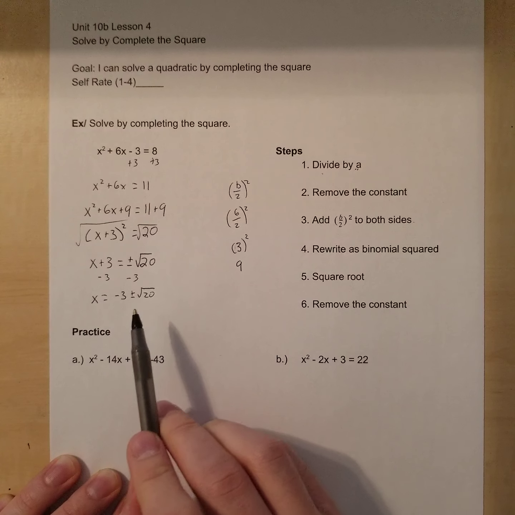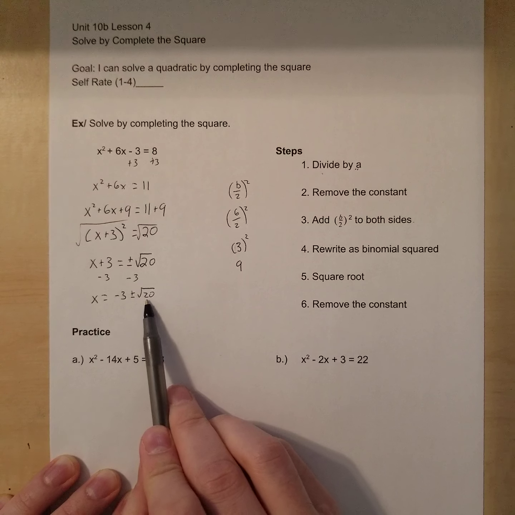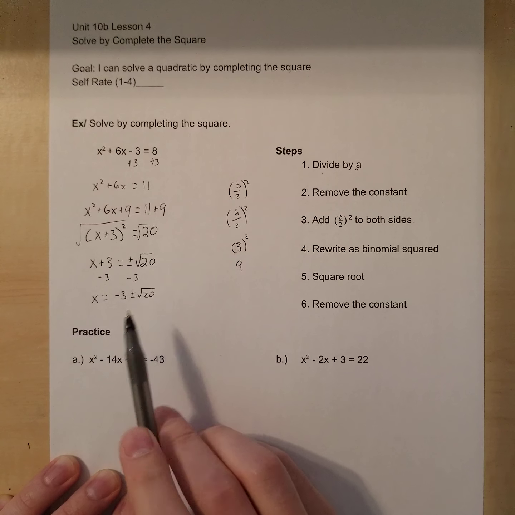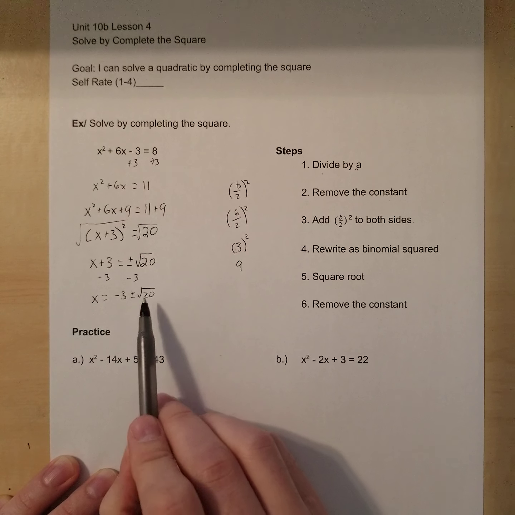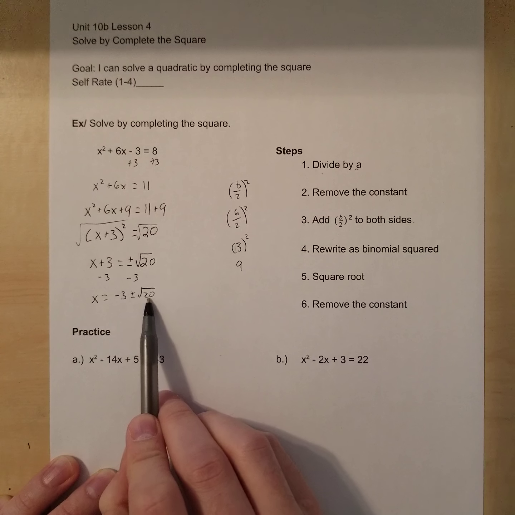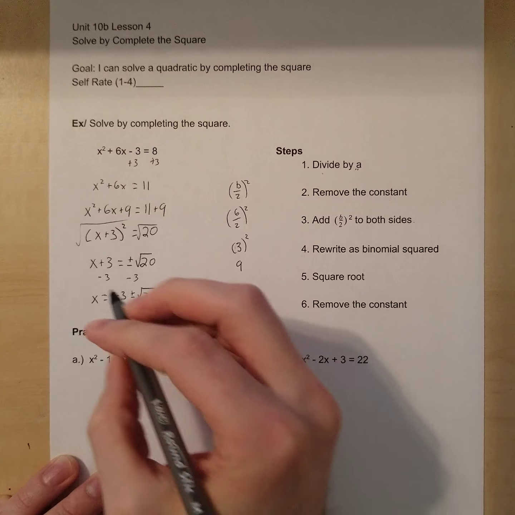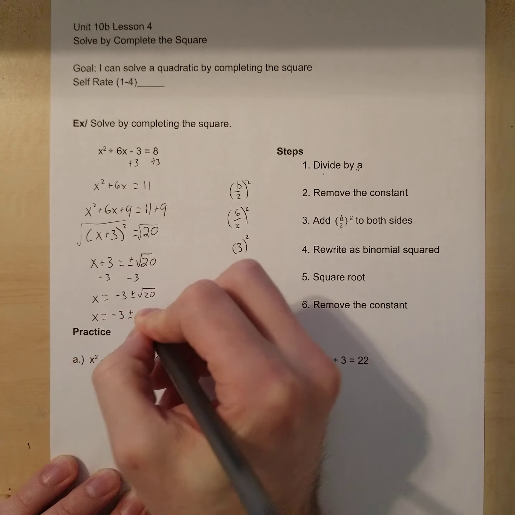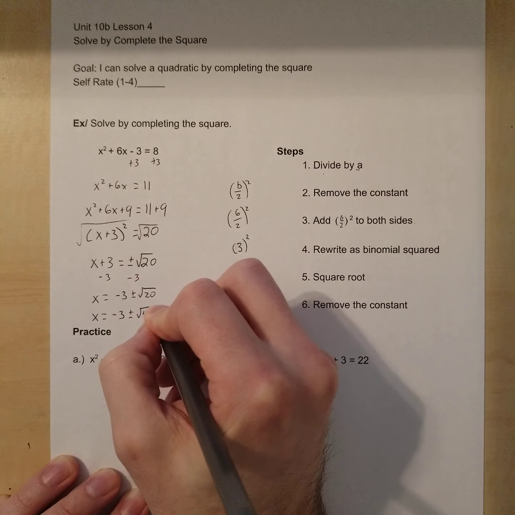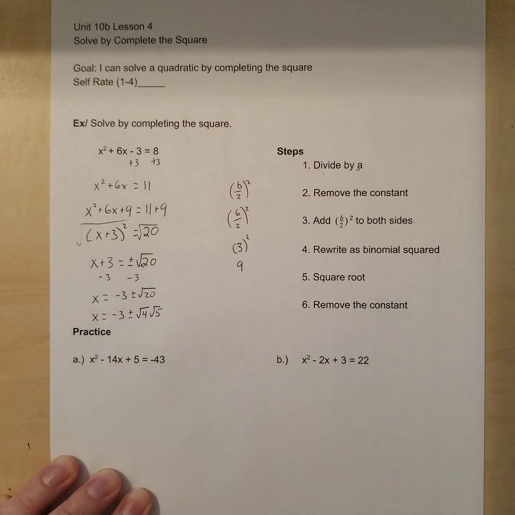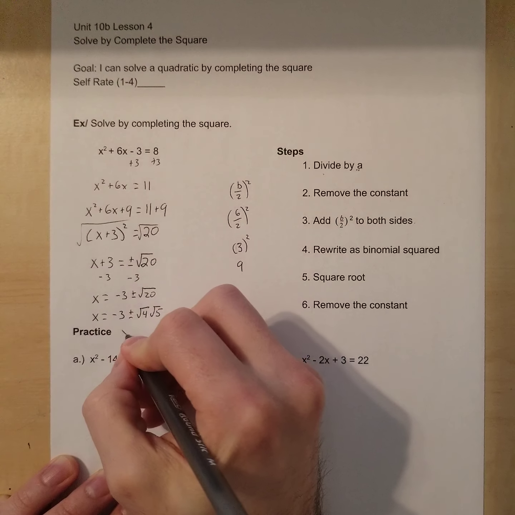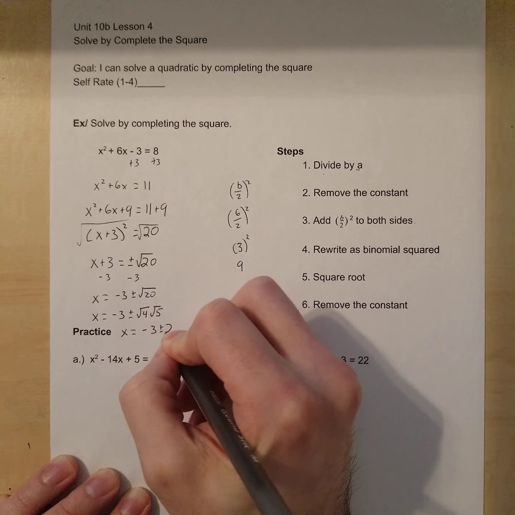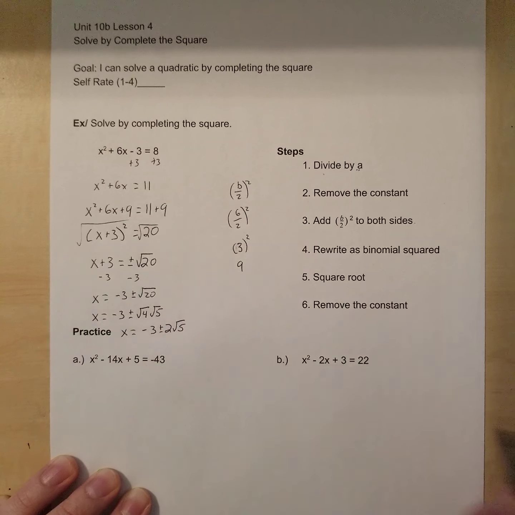And sometimes you're able to stop here, but others, like this case, will have some radical that can be simplified. To simplify the radical, we need to find the perfect square that multiplies to what's underneath. In this case, it would be 4. So I'll have x is equal to negative 3 plus or minus the square root of 4 times the square root of 5. And the square root of 4 is 2. So my final answer will be x is equal to negative 3 plus or minus 2 radical 5.